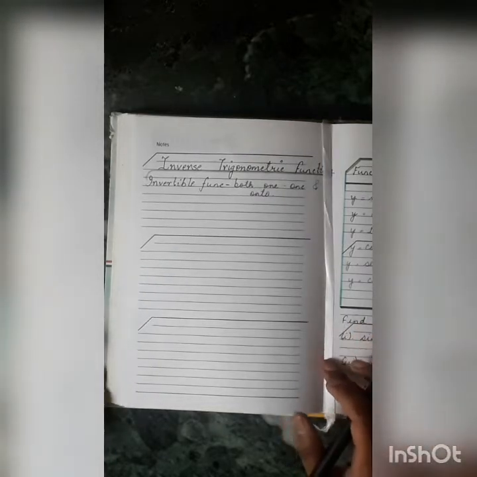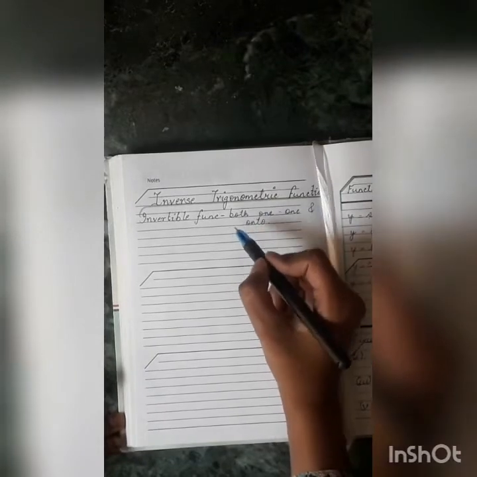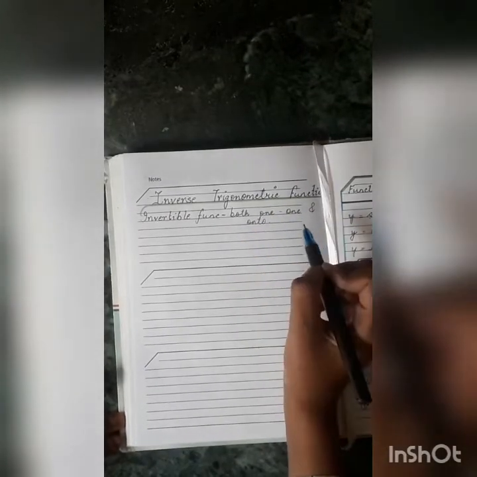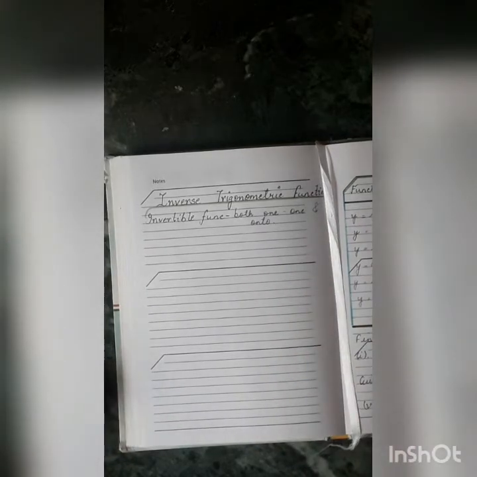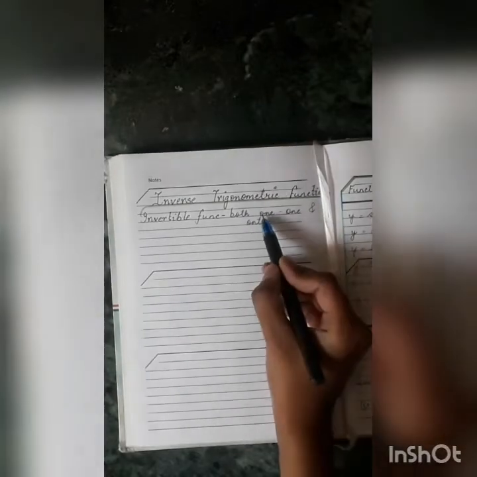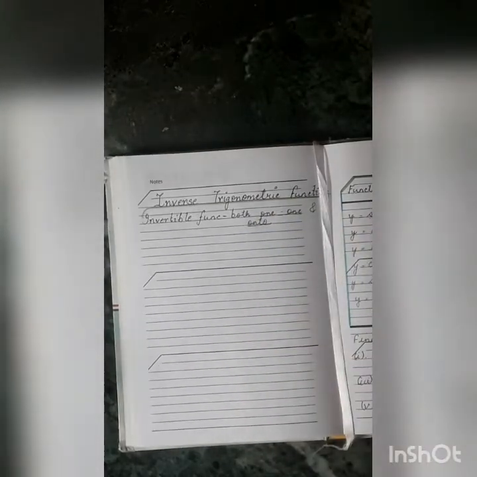So let's begin. First of all, I will explain what an invertible function is. See, an invertible function is a function which is both one-one and onto. That means the inverse of a function exists if and only if it is both one-one and onto. So let's come to inverse trigonometric functions.